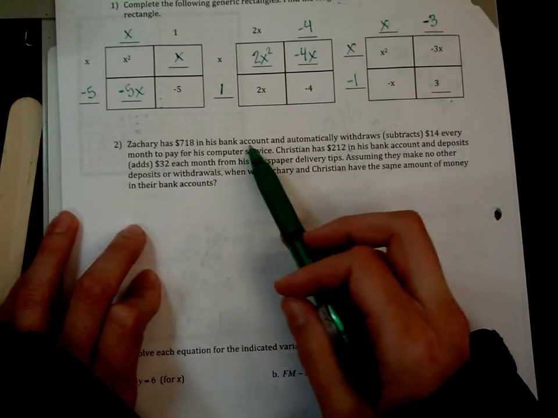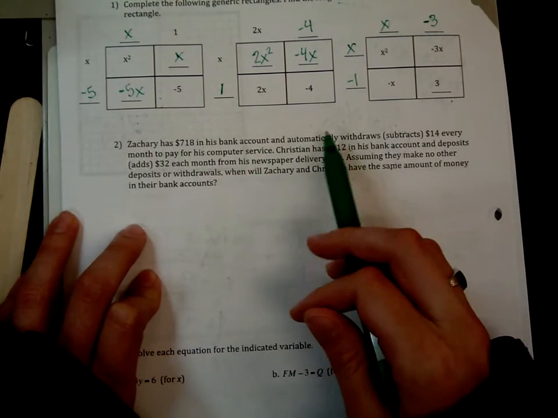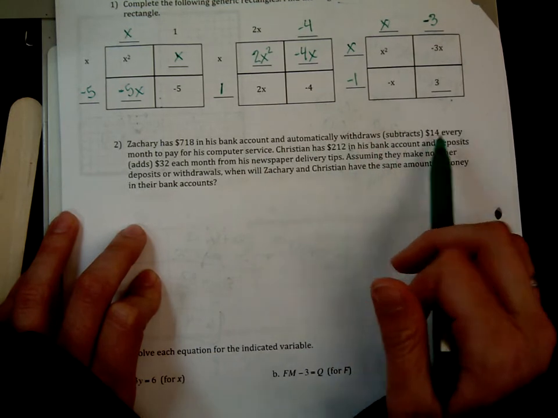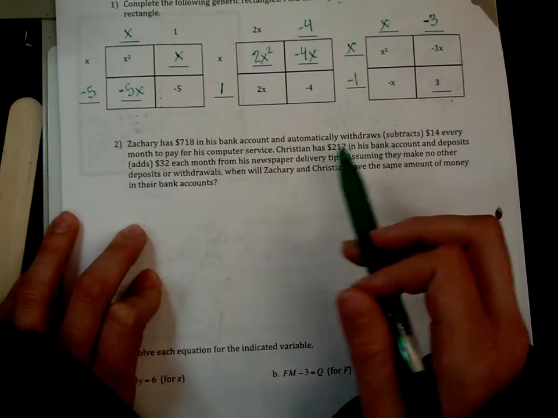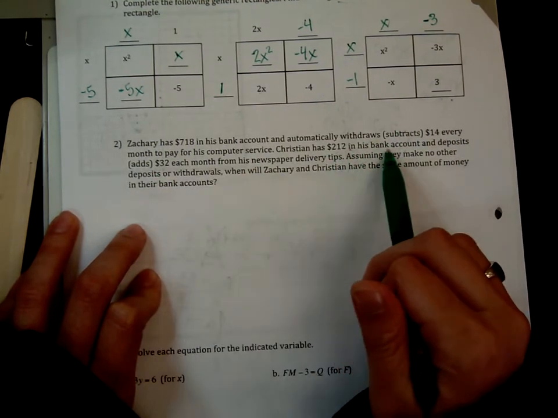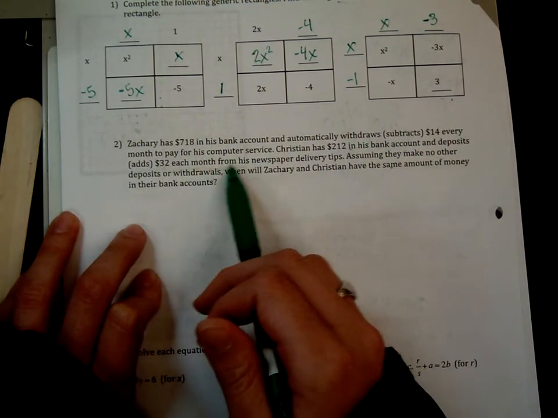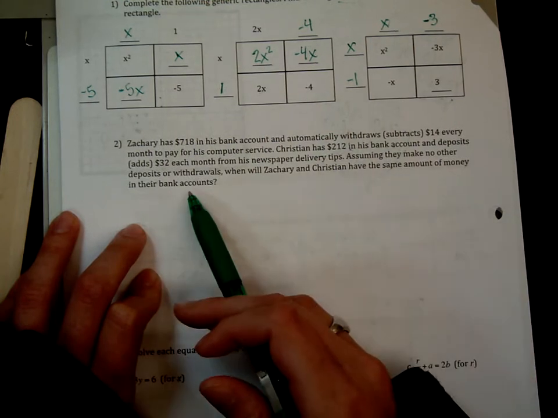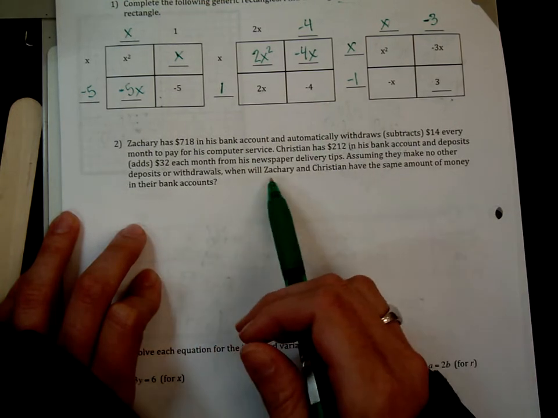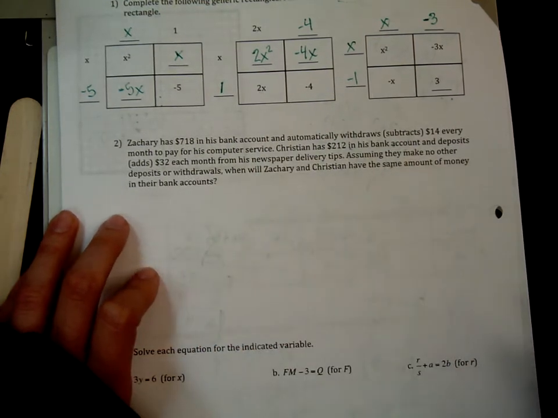Zachary has $718 in his bank account and automatically withdraws $14 every month. Christian has $212 in his bank account and deposits $32 each month from his newspaper. Assuming they make no other deposits or withdrawals, when will Zachary and Christian have the same amount of money?